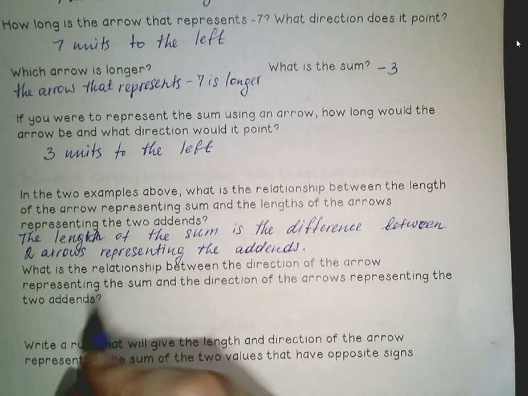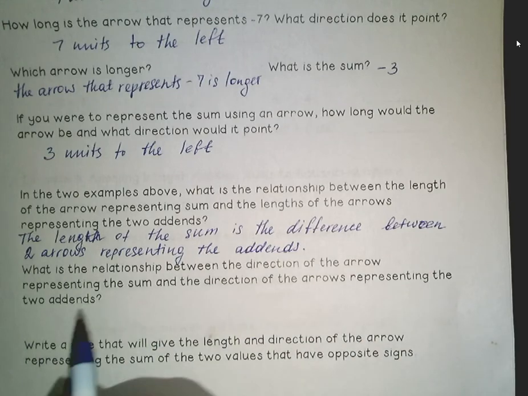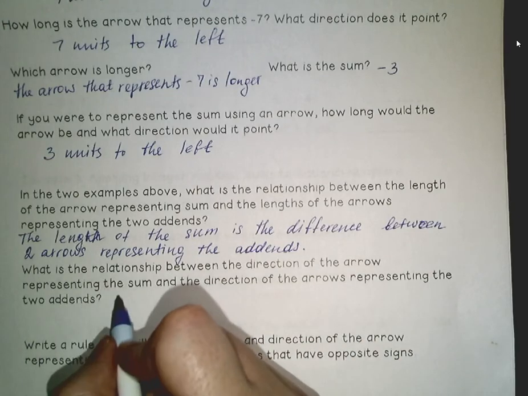Okay, so the longer arrow is going to represent the direction of the arrow of the sum.